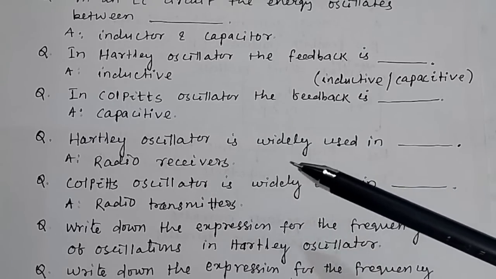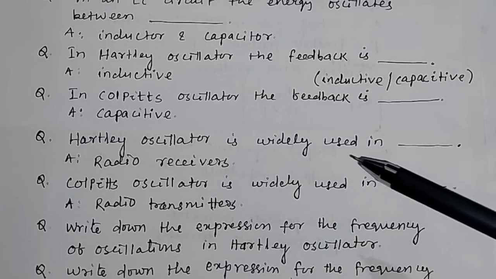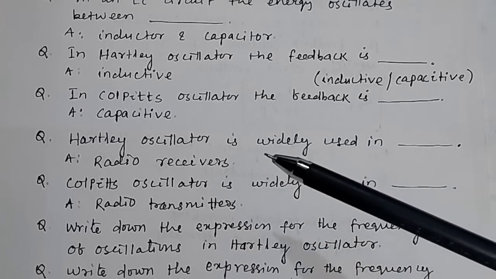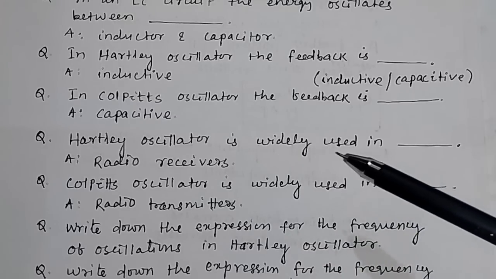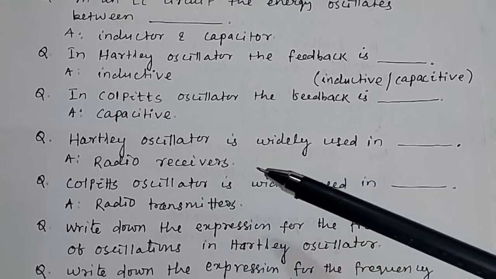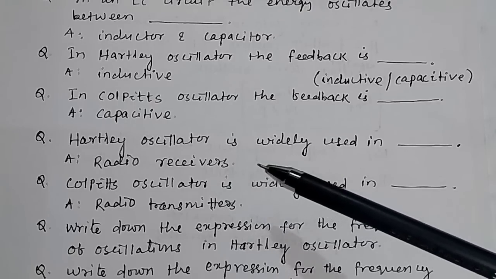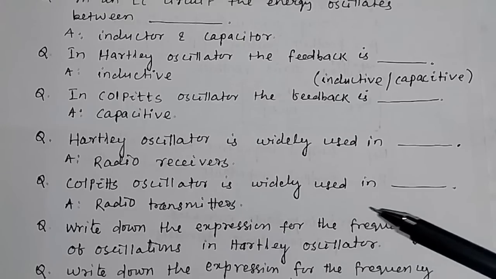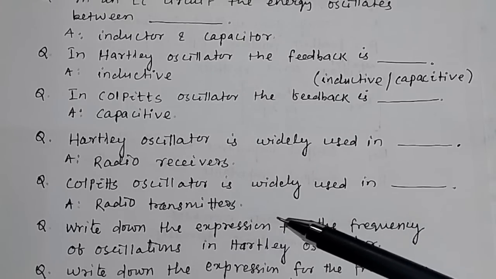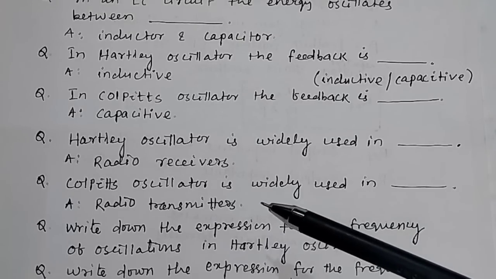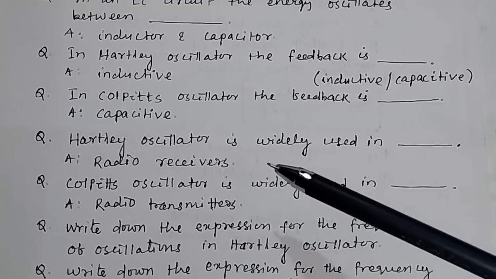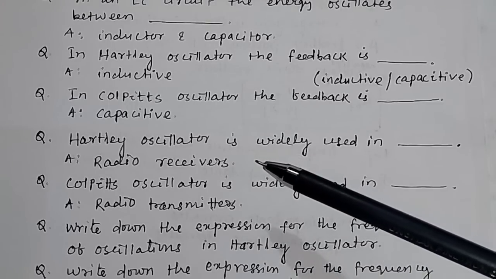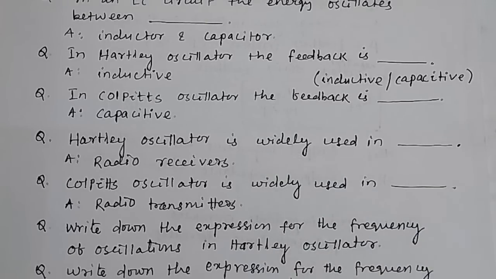Hartley oscillator is widely used in dash. Remember, this is a very useful question. Hartley oscillator is widely used in radio receivers. We will discuss it. And Colpitts oscillator is widely used in dash. Colpitts oscillator is used in radio transmitters. Remember, Hartley oscillator is used in radio receivers, and Colpitts oscillator is widely used in radio transmitters.